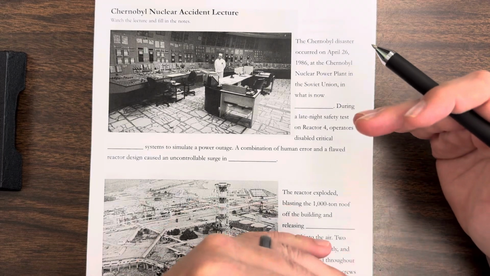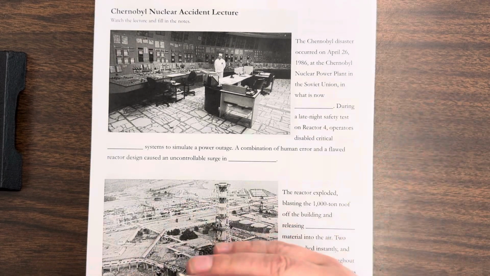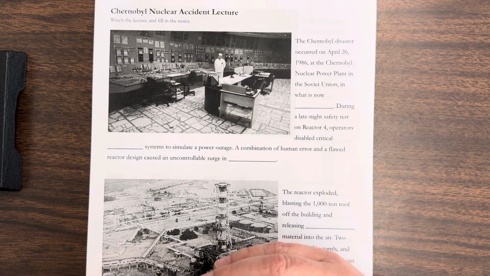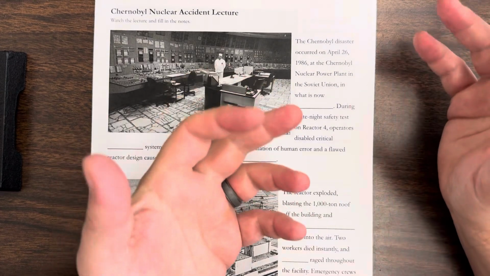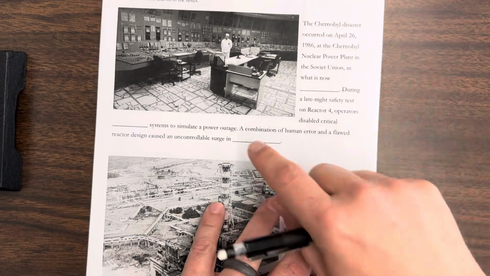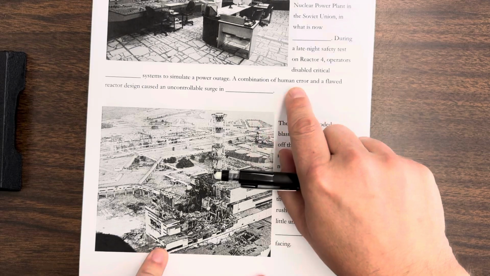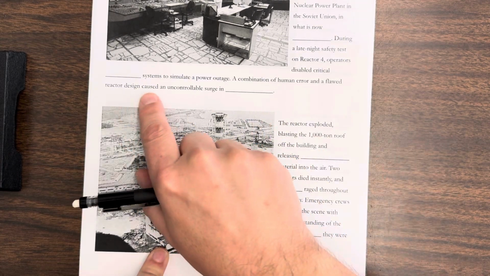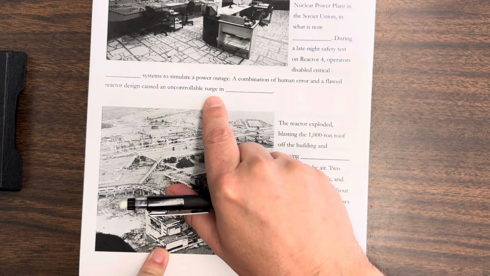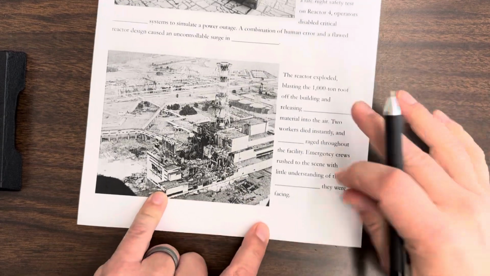And there's many things that went wrong with it. You can go find the details on YouTube videos and such. But what ended up happening was they got a surge in power, which caused an explosion in the reactor. A combination of human error and a flawed reactor design caused an uncontrollable surge in power.